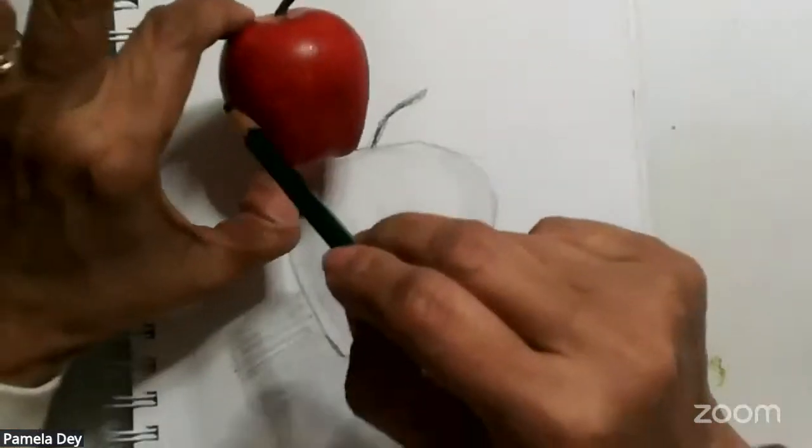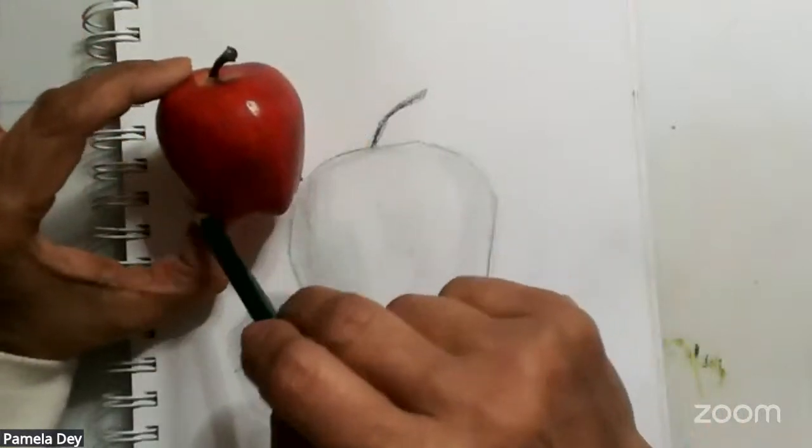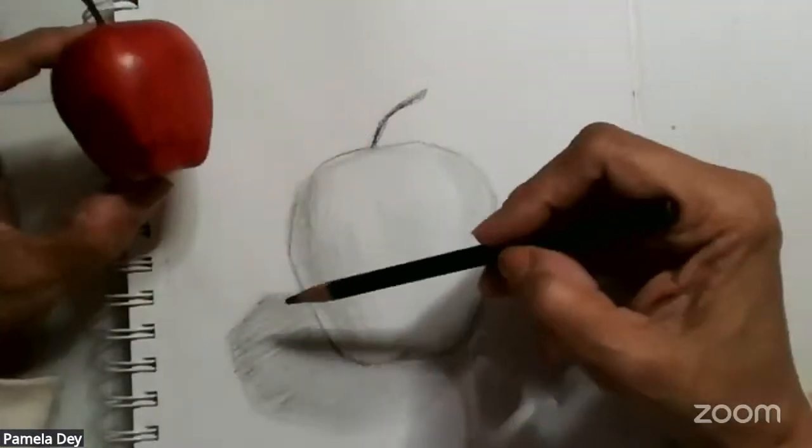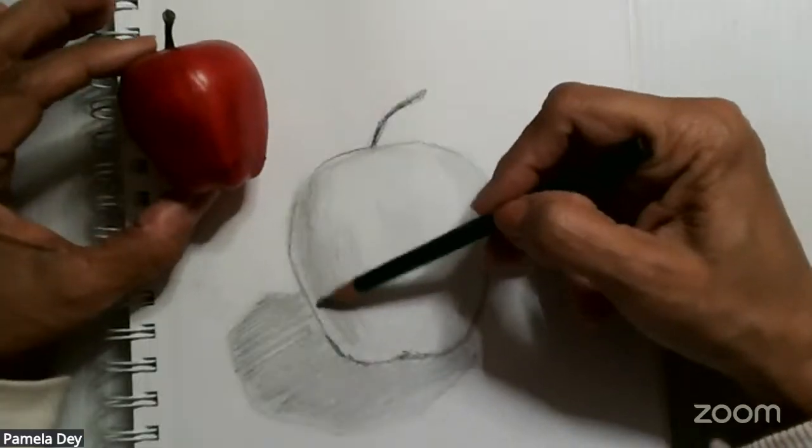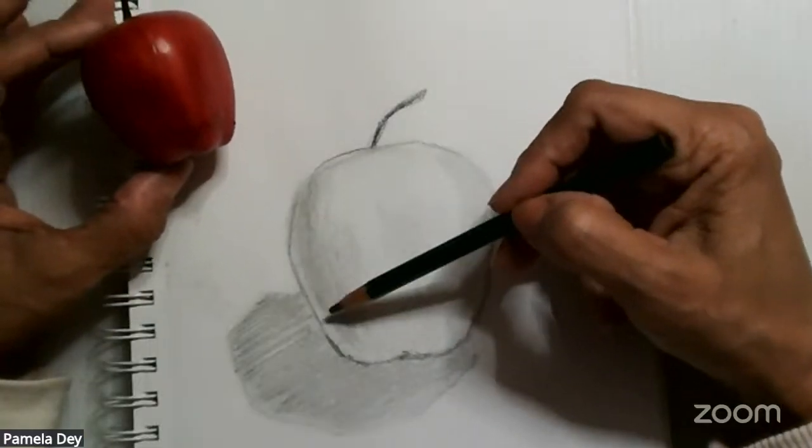And there is a reflected light on that part. I can see that this part of the apple is a little bit lighter, so I'm going to leave that alone. There is that light white line there.